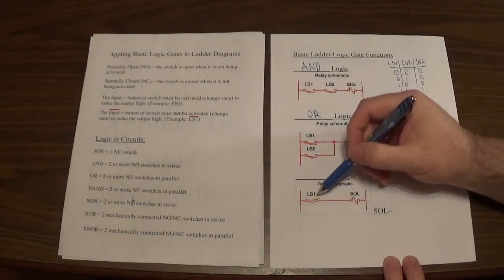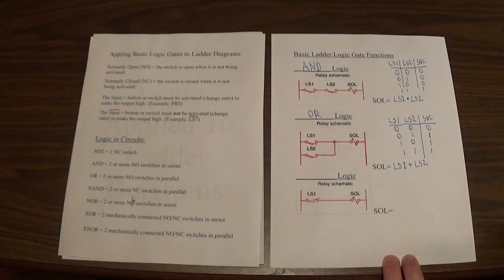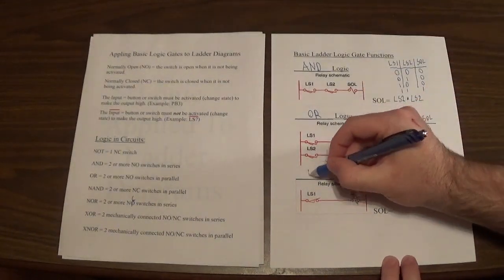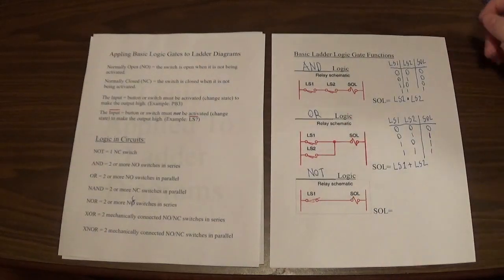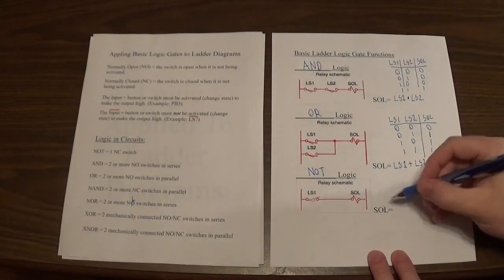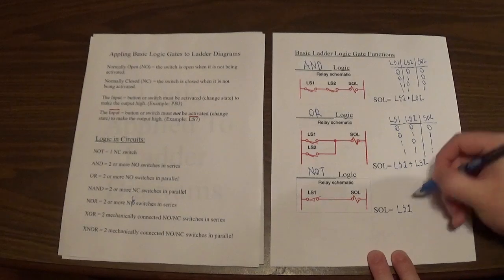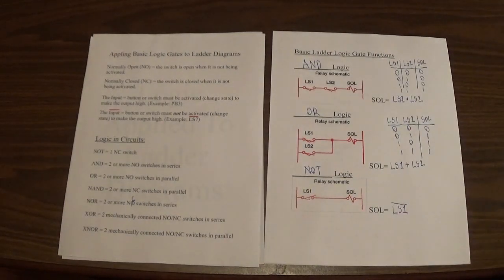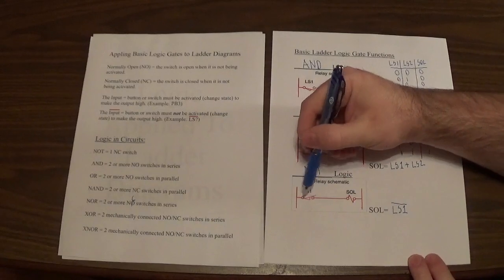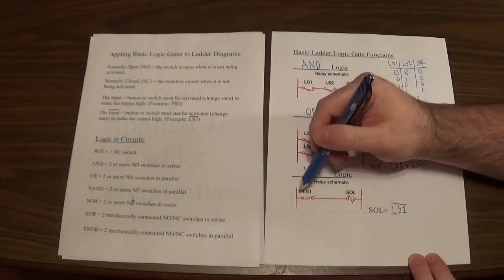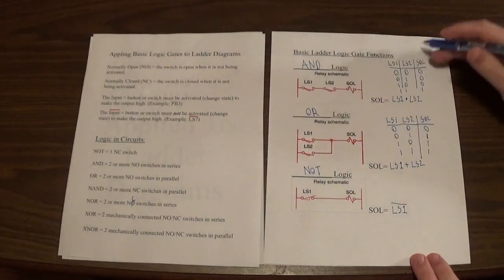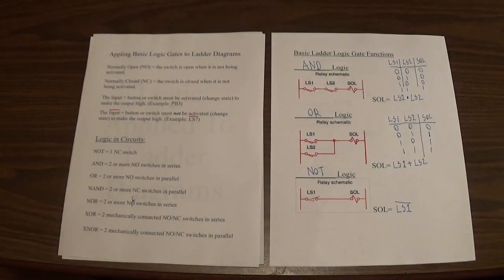Alright, next we have a single limit switch controlling the solenoid, and it is closed, so that is not logic. We only have a single input and it's closed. To write our expression, the solenoid equals LS1 not. That means I do not activate that switch and it's going to be on already because this is closed. So if power is established on this control circuit, the solenoid is going to come on immediately without activating the switch. If I activate that switch, it's going to open and then the solenoid turns off.